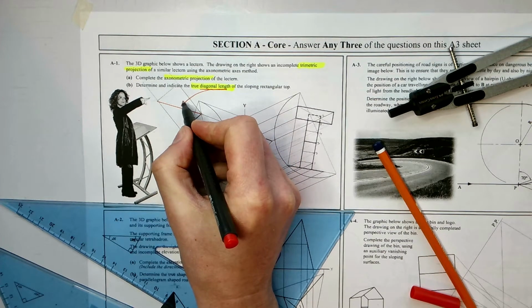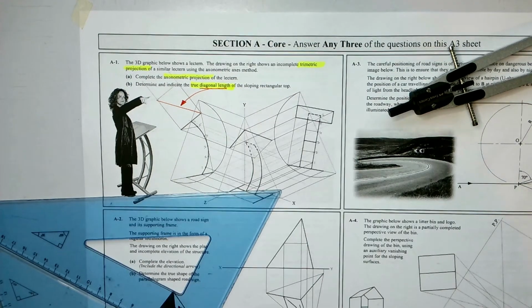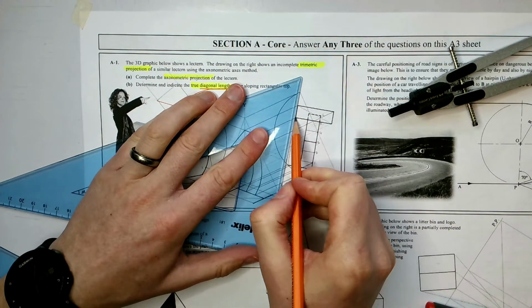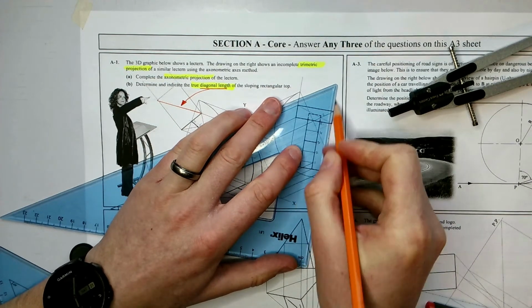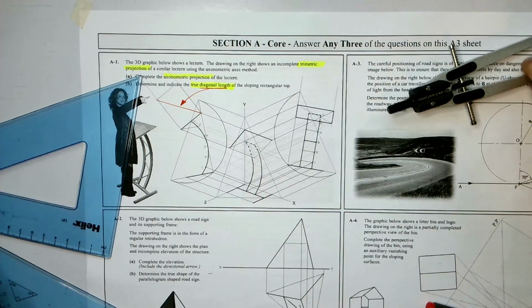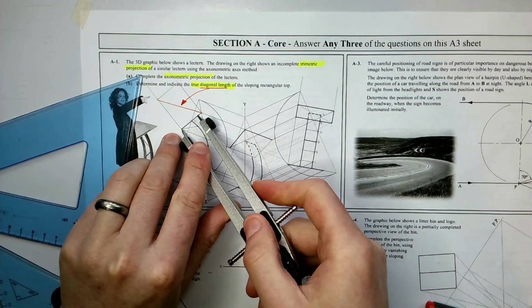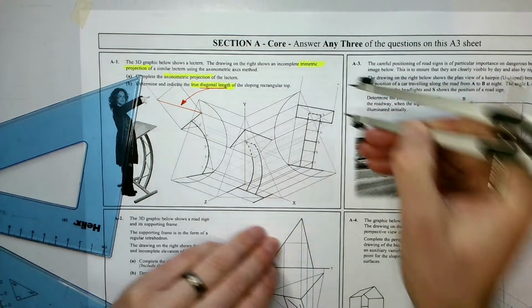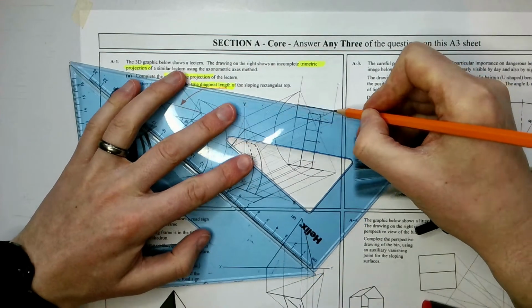And again, I'm just going to show you we can do the exact same thing over on the other view. If I look over at the elevation, in the elevation I have a true length of the rectangular top. The same thing, I'm going to project out these lines. I'm going to take the width, which I get from the in view, and project it out or step it out. And now what I've drawn in is the true view of the top of the lectern.